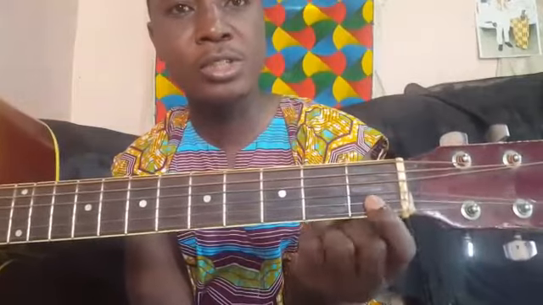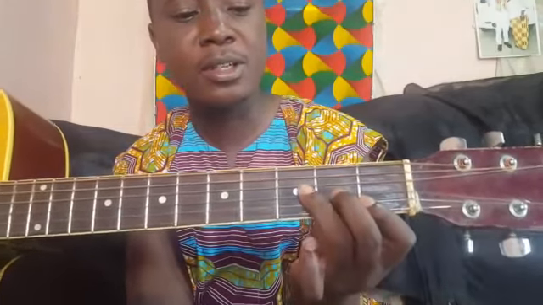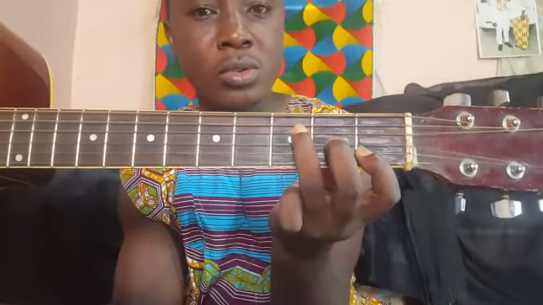And then hold the first fret of the B and the E string together with your first finger. So you have it like this. This is your fourth chord of C major. So we are going to have something like this.